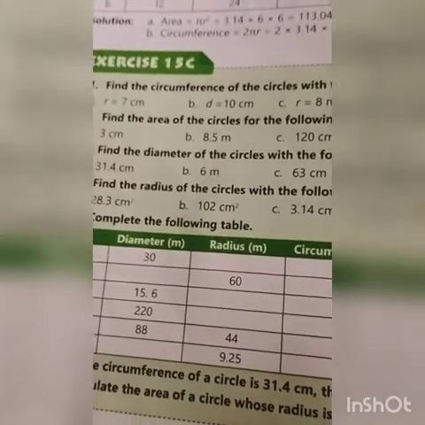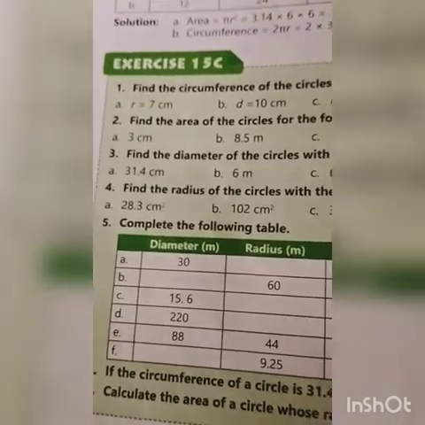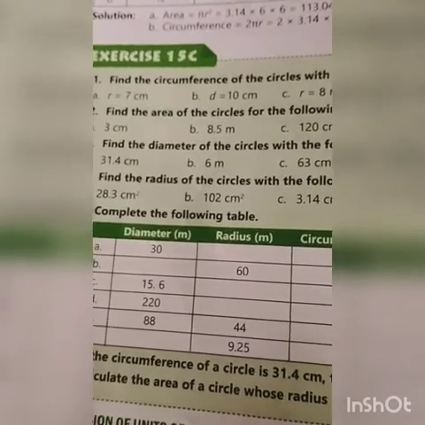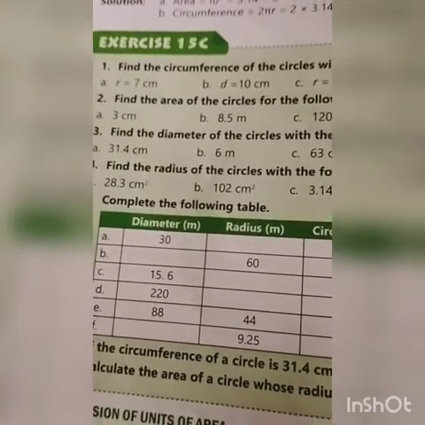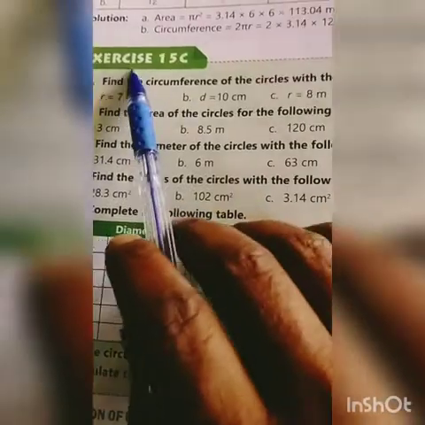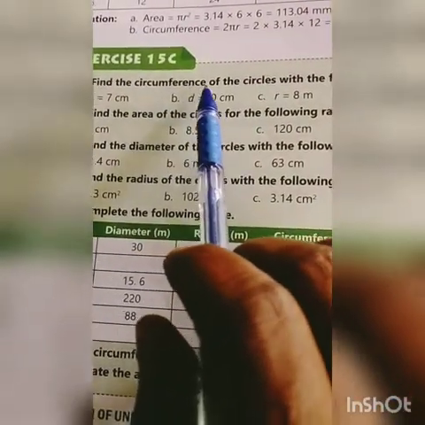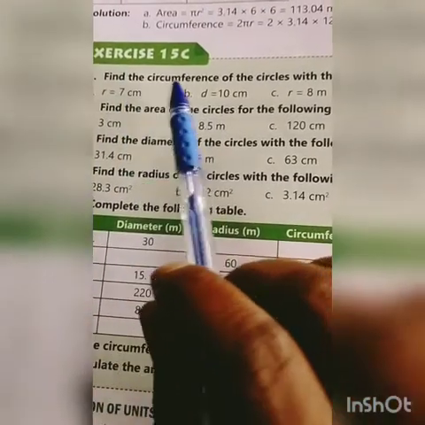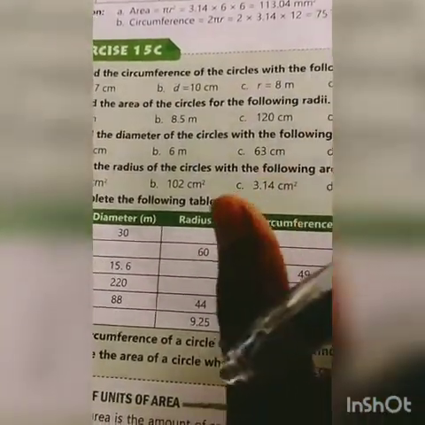Okay, today we'll do exercise 15C. It's about circles. In question 1, we have to find the circumference of the circles whose radius and diameter are given.